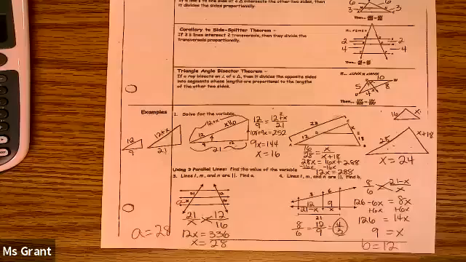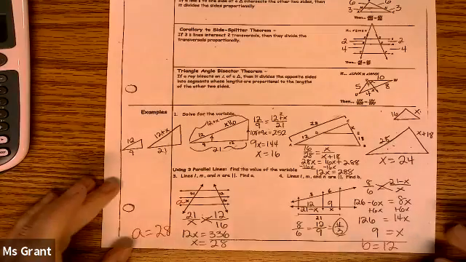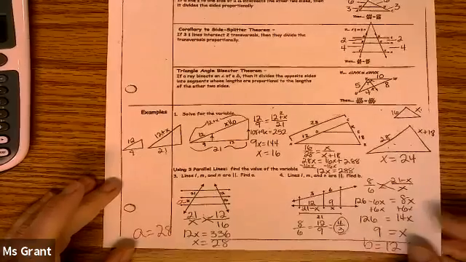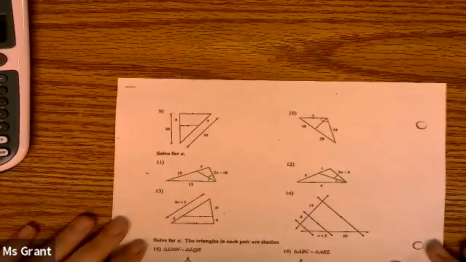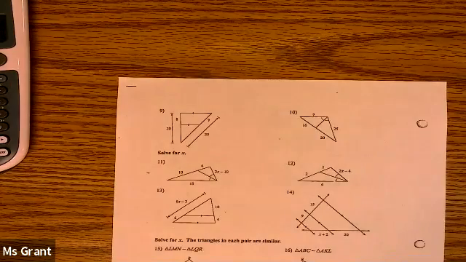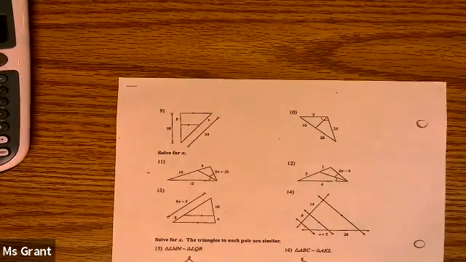I'm gonna turn the page, are we good? Nope. That's the back side of the homework. Sorry, my photocopies were all messed up.